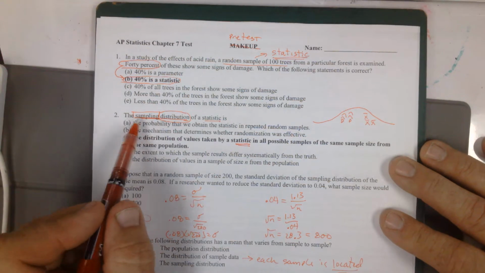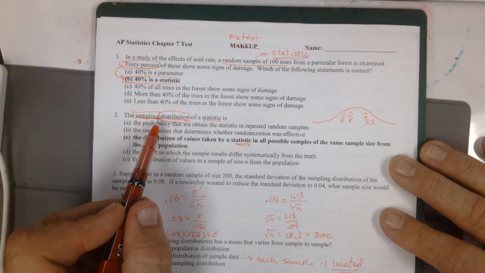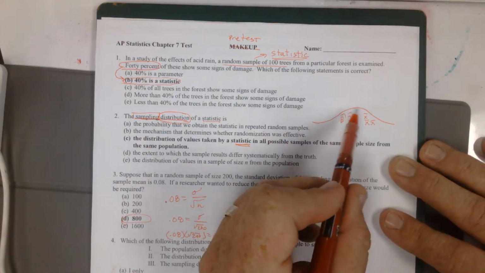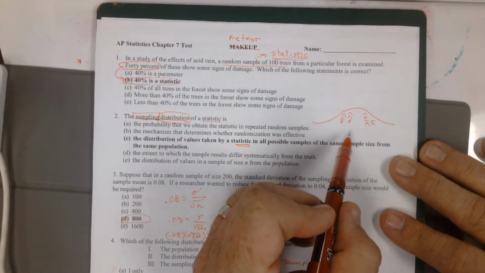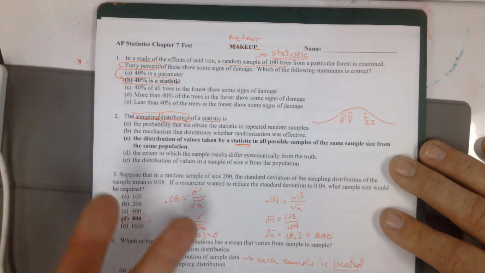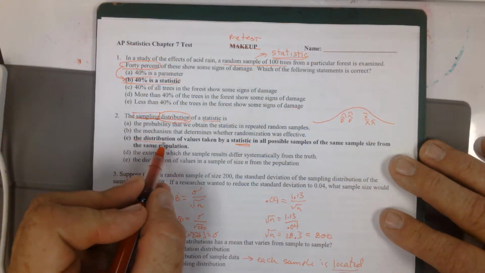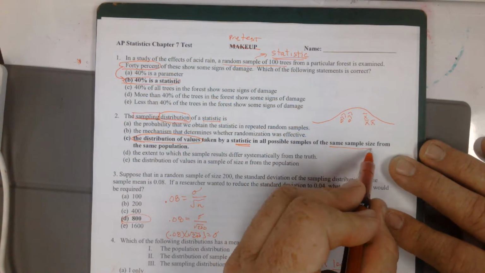Let's look at this next one. So sampling distribution of a statistic. In other words, where do we keep all the statistics? Well, we keep them in a dot plot, and it can be a p hat or it could be x bar. It's that day we went over population distribution of samples and then a sampling distribution. So the sampling distribution is the distribution of values of the same sample size.